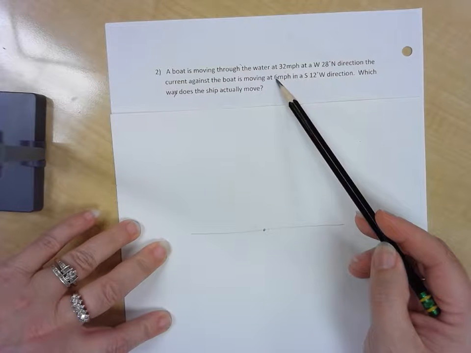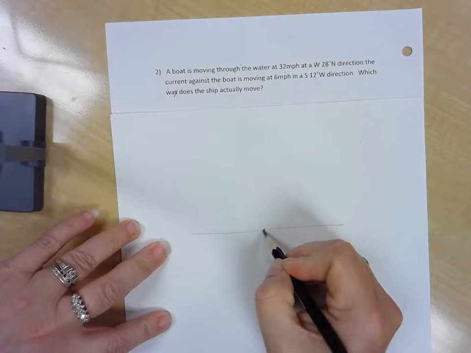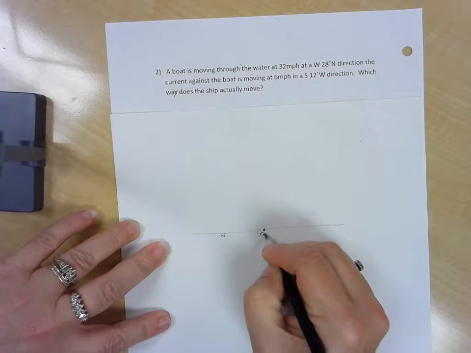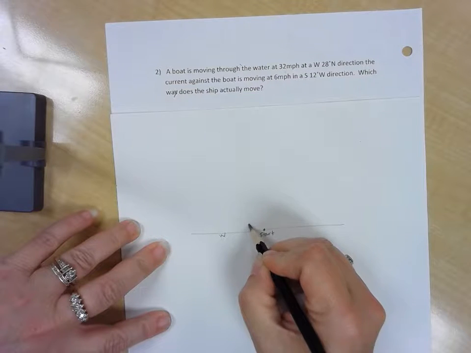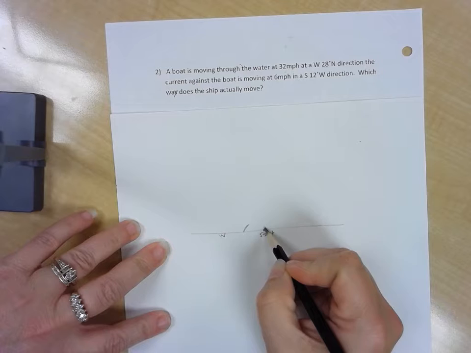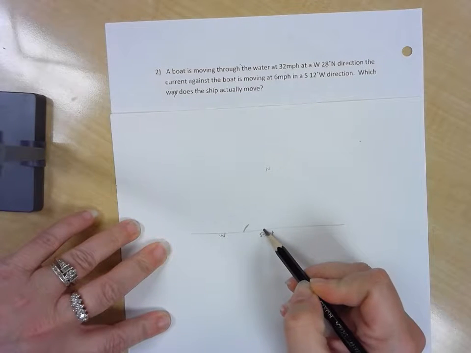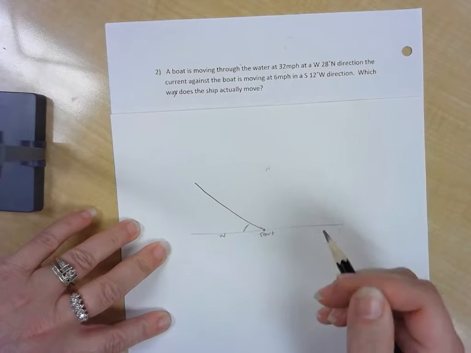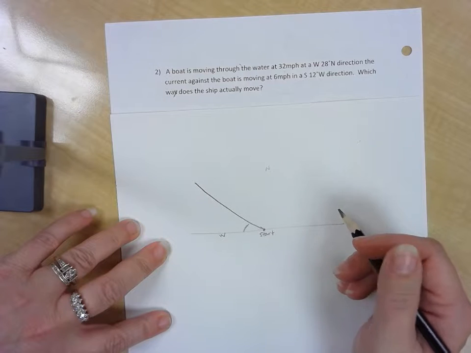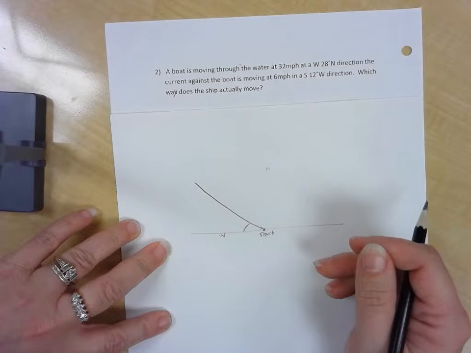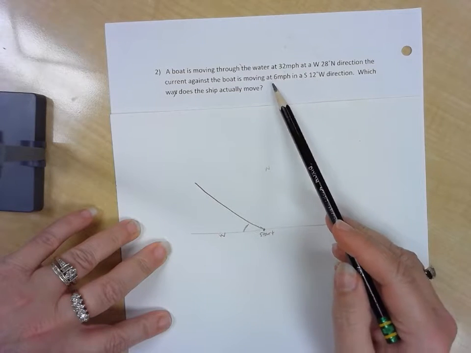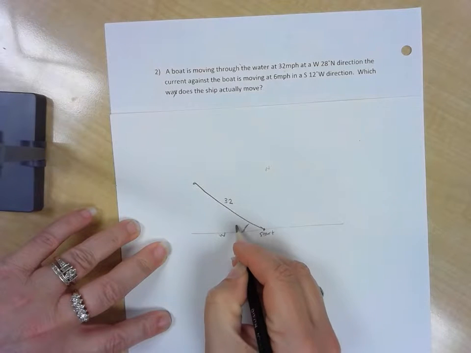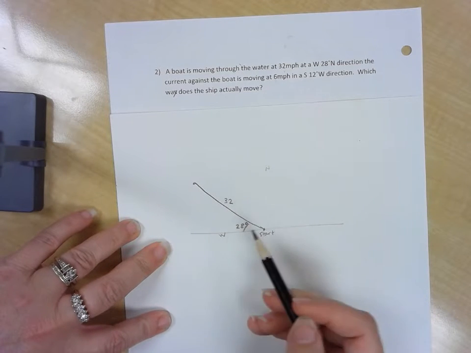Math teacher. So west 28 degrees north. This is west. From there I'm going to go up 28 degrees-ish towards the north. I really just want to make my picture large enough that I can fill in information inside of the drawing. From there, I fill in what I've got because I'm going to need that later in my drawing.